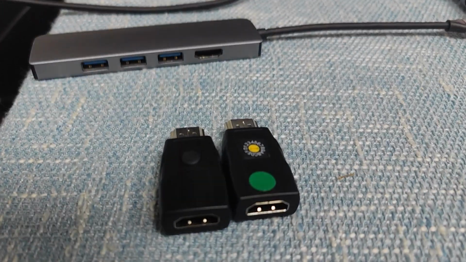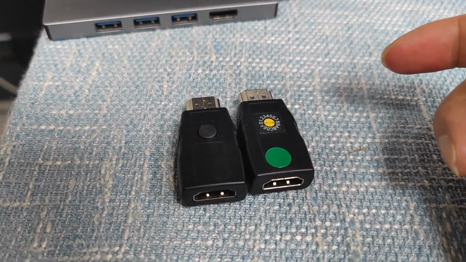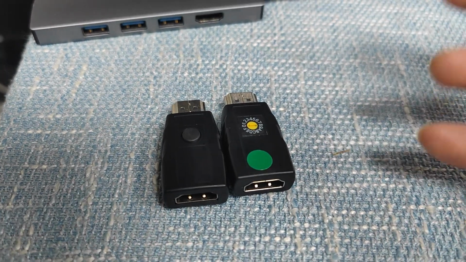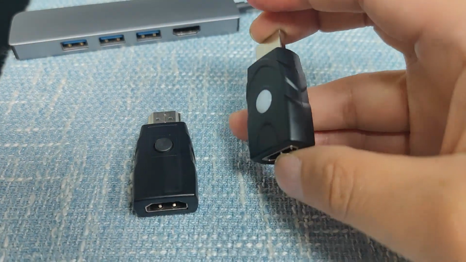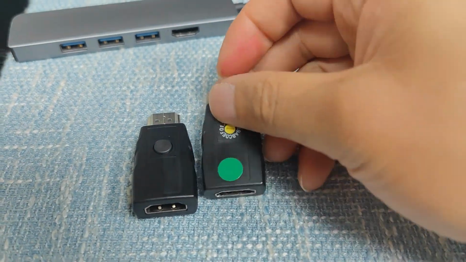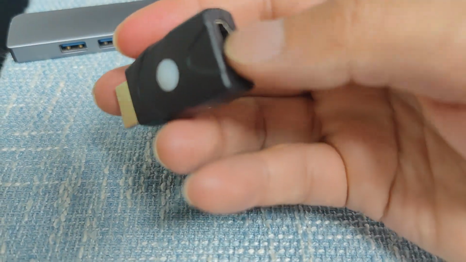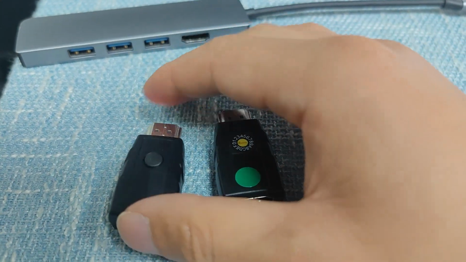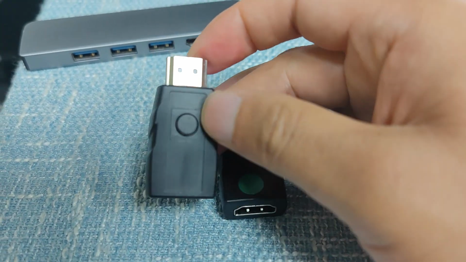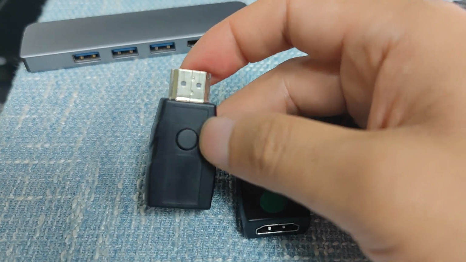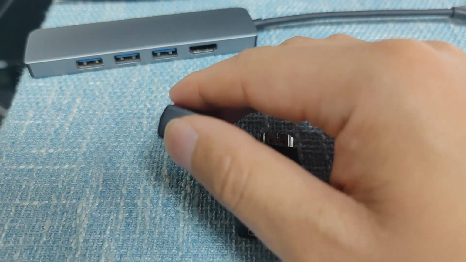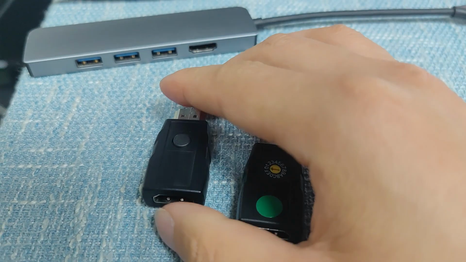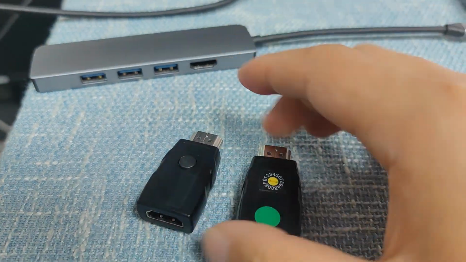Hi, in this video we're going to show our EDID simulator, which we can use to solve the EDID problem. Basically we will highlight two types. This one is the normal version, which can only support one internal EDID, and then you can have this button here, which can copy or simulate the EDID from the displays.